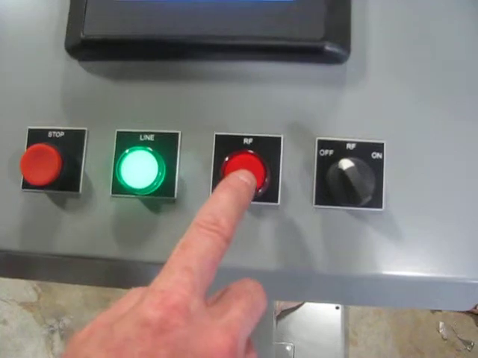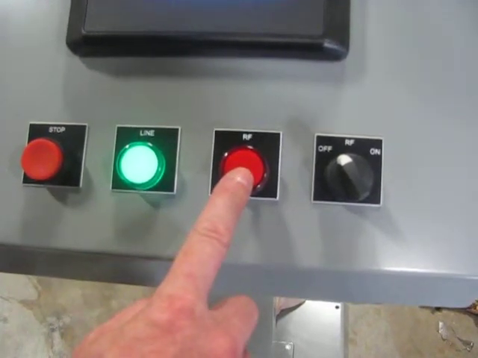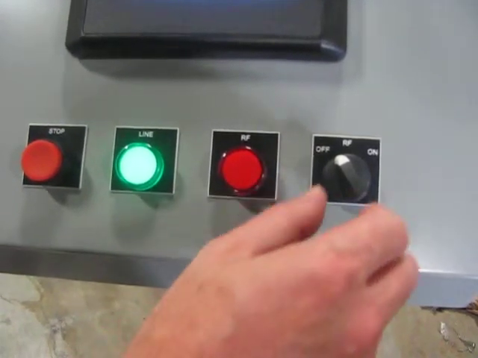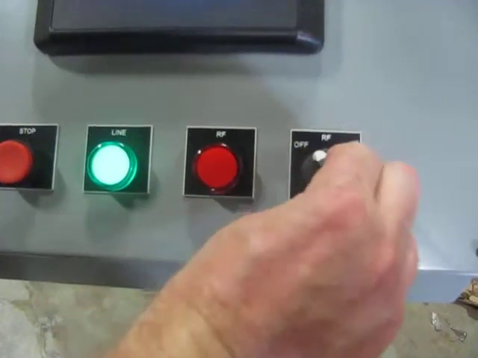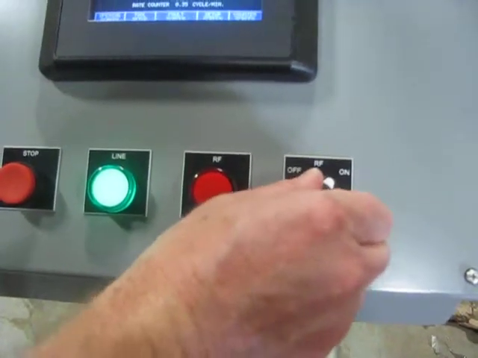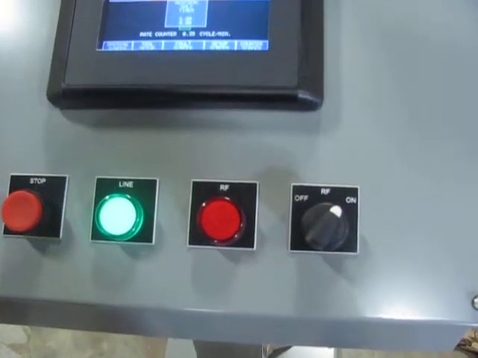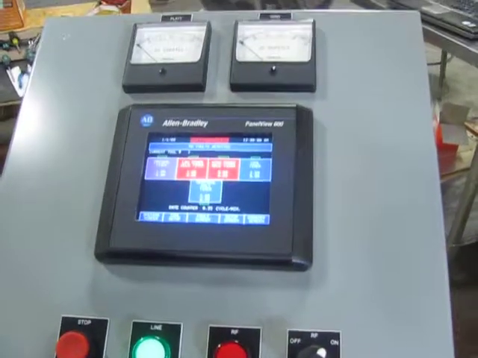Whenever RF is on, the RF light, a red light, will illuminate, and there's an RF on-off switch that is handy when you're setting up a die for the first time. After that, you'll just leave it in the RF on position.